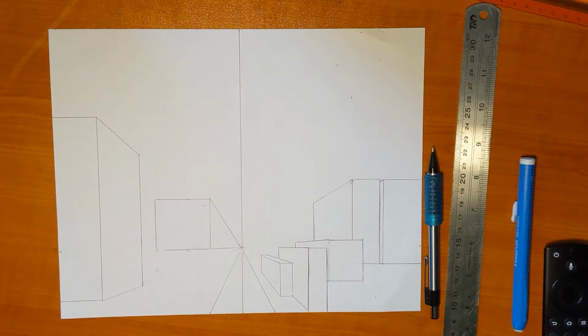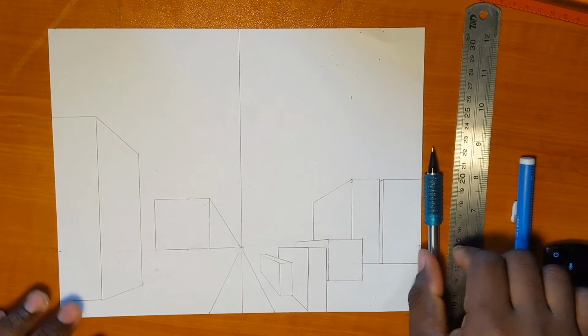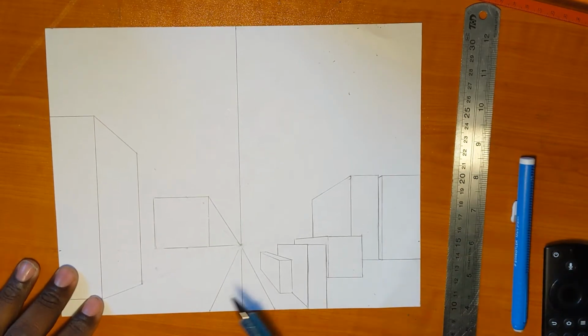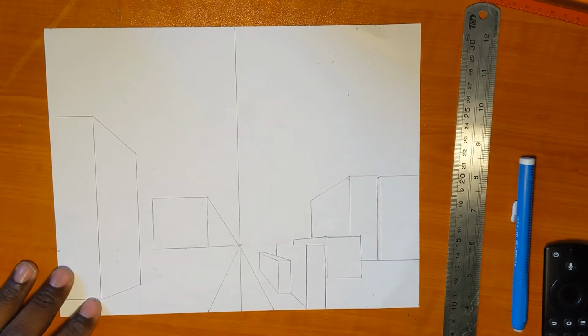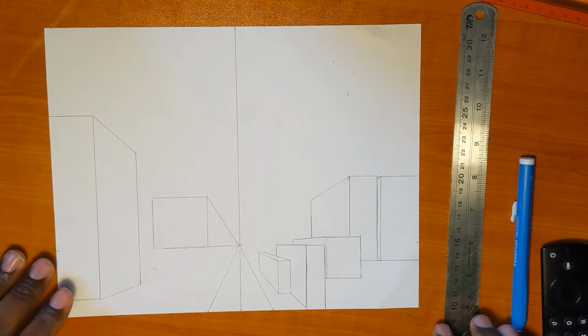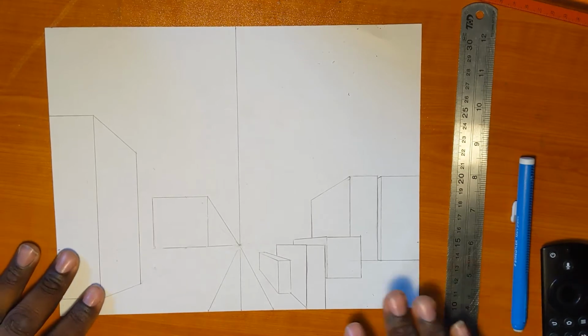This is step 2 in the 1-point perspective city for my Art 1 students. After you have the 5 buildings on each side of your project, the next thing you're going to do is you're going to do windows and floors.